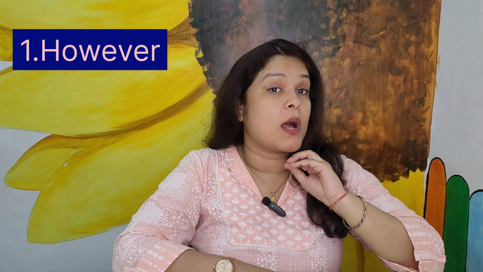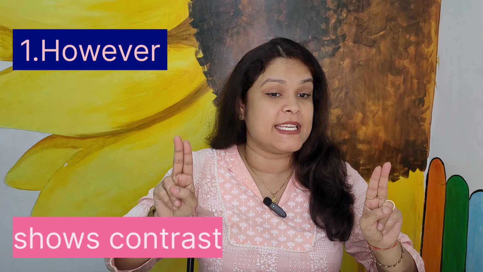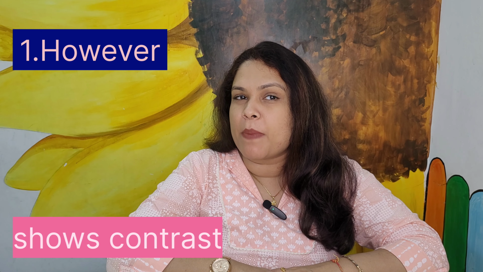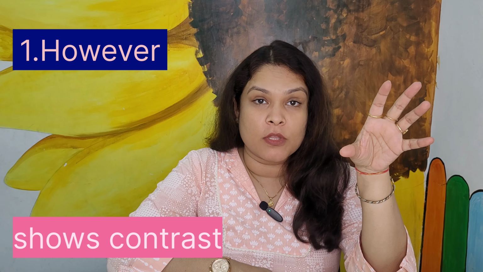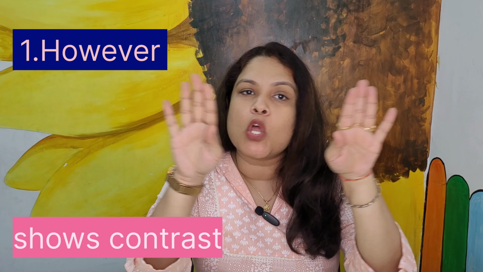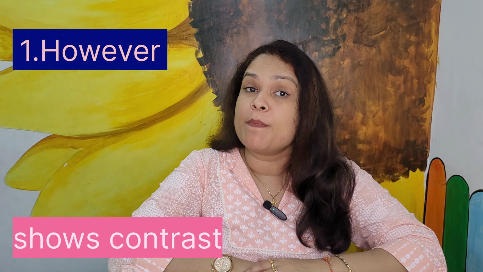The first word is however. We use however to show contrast, two opposite ideas. I wanted to go to the party, however, I am very tired, which means I'm wanting to go to the party, but I'm tired, and they're all contrasting, right? They're opposite to each other, which means I'm not going to the party.